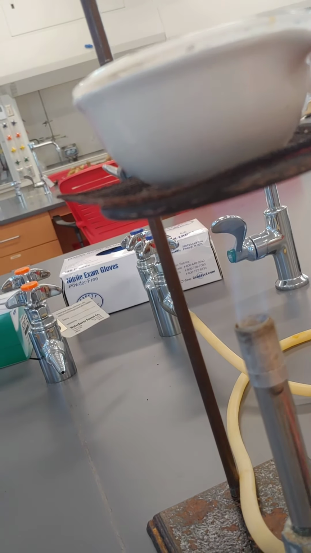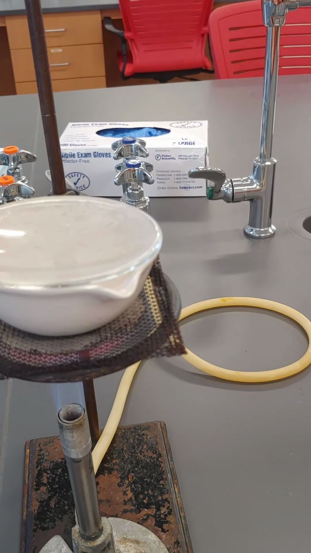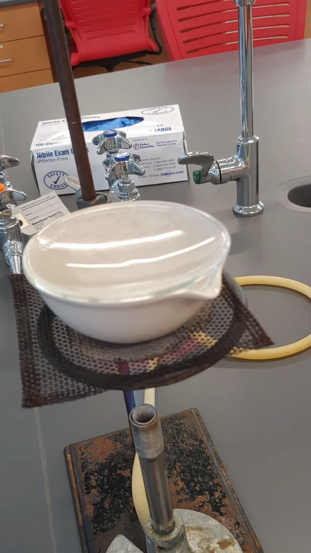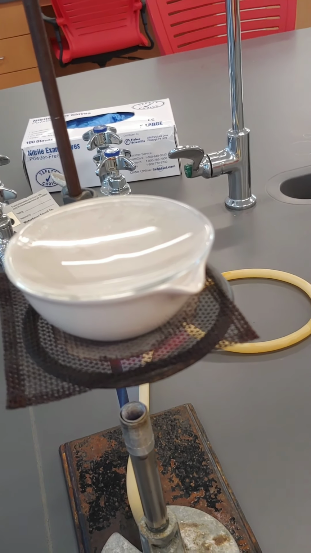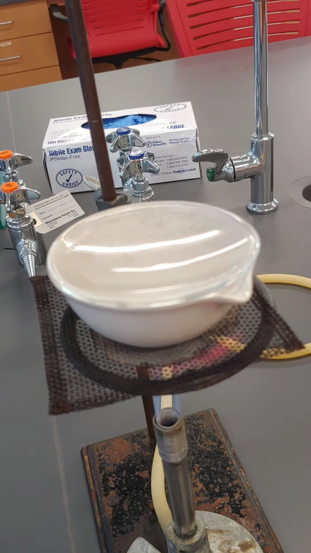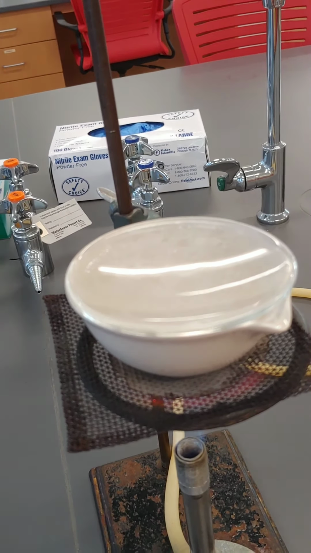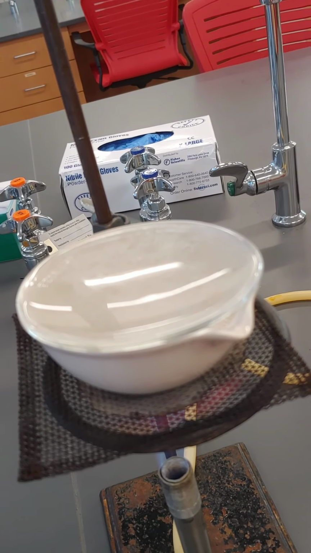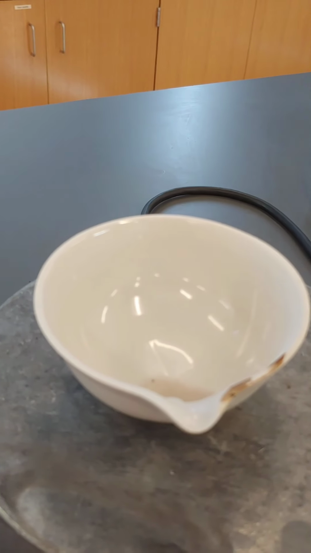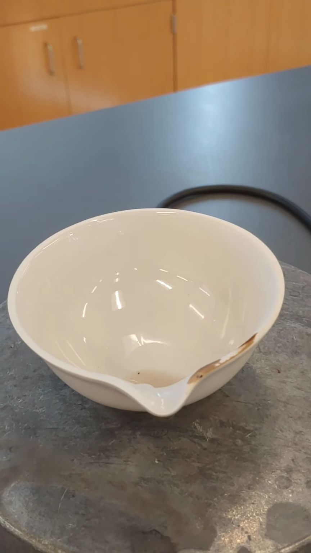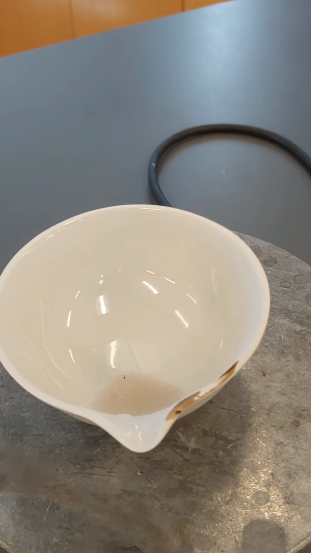We'll be able to see at some point steam coming out of the opening there. You'll see some water condensing on the inside of the watch glass. You'll also probably see some salt starting to crystallize on the top of the watch glass. So we will let both of these samples evaporate. We have the salt water here. We're going to evaporate off all the water, and we're going to be left with dry salt. And then over here in this other evaporating dish, I have my wet sand, and I'm evaporating off the water from that, and I will be left with dry sand.